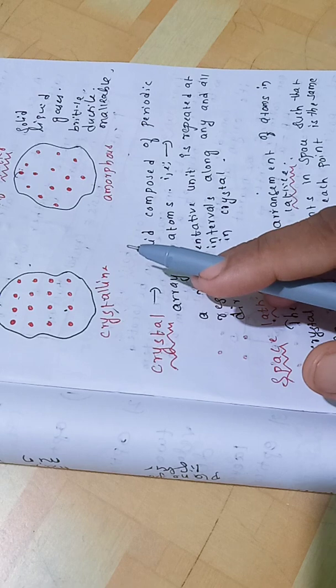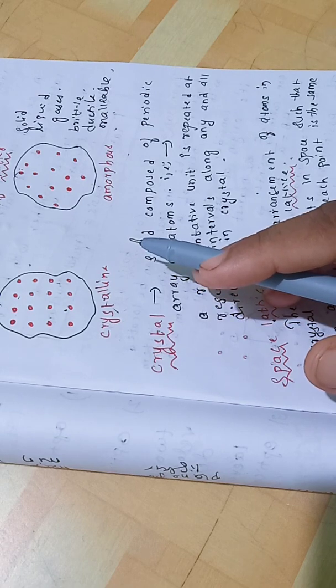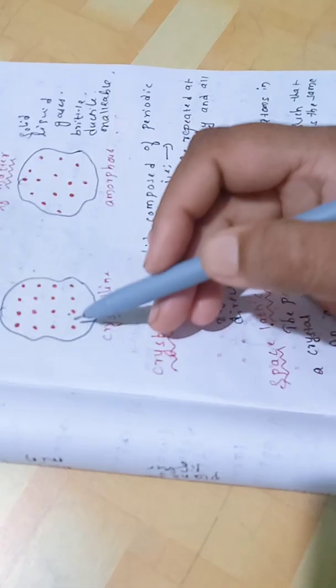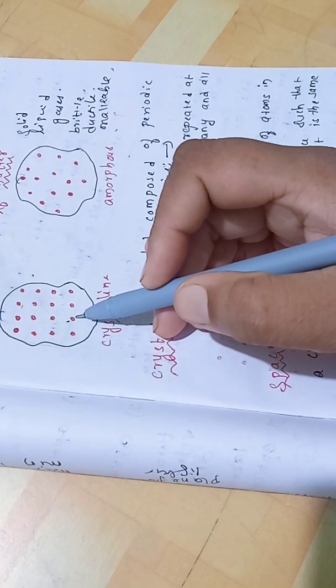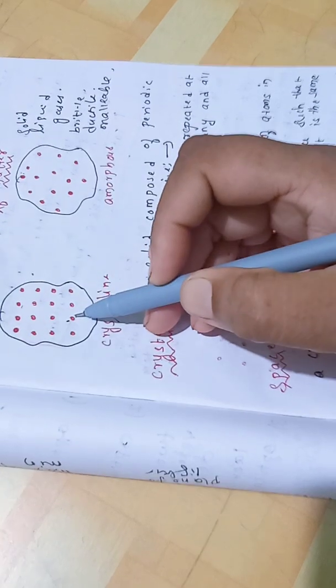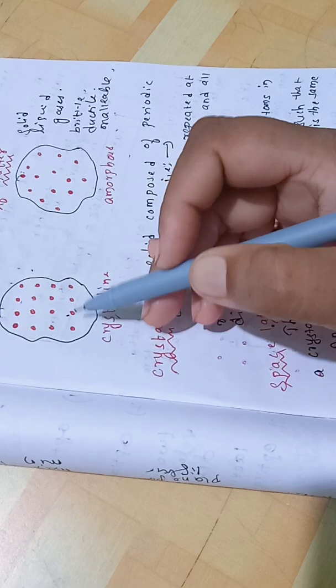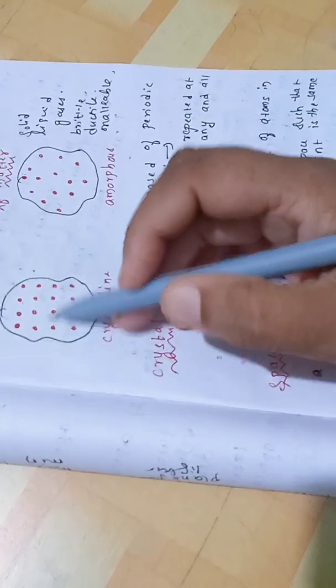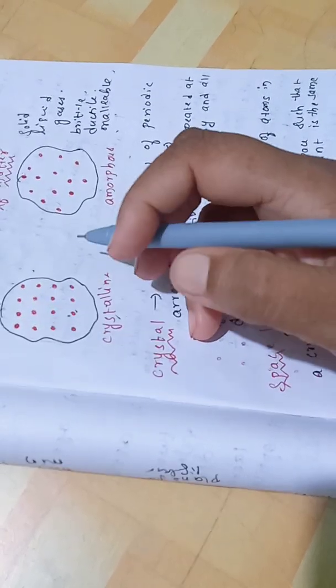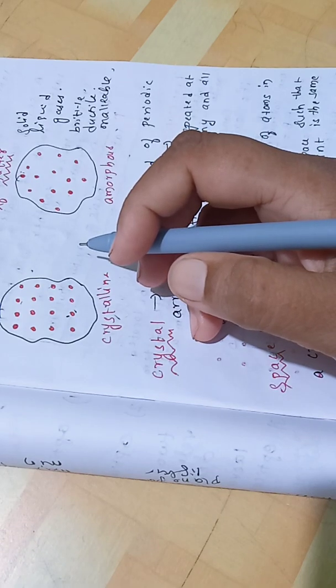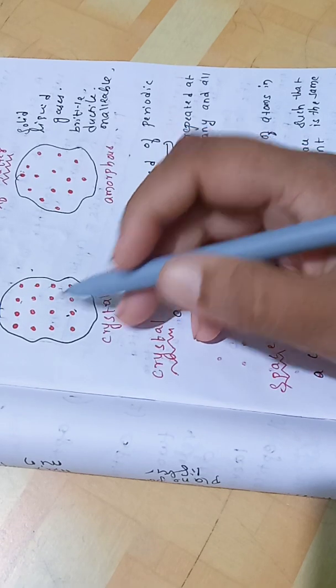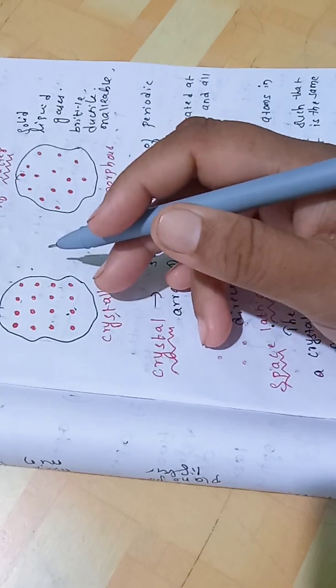Already we said that in a crystalline solid each atom or molecule is fixed at a definite point in space at a definite distance, arranged in a definite system. So this we are calling crystalline solid.